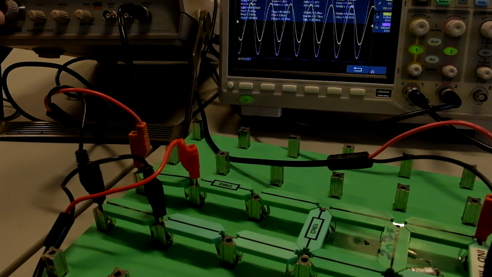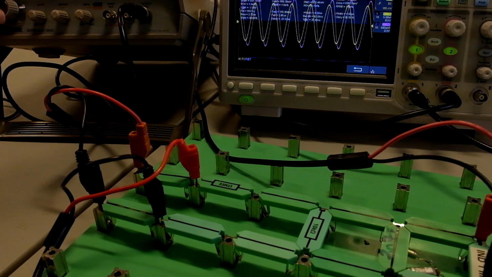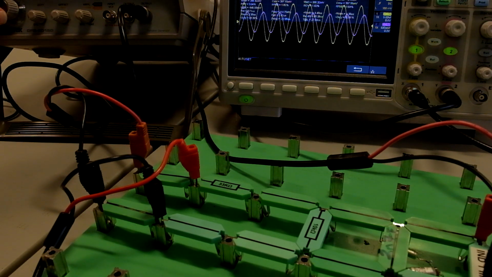You can see it peaking, and at that point there, the voltage coming out is peaked and it's in phase, completely in sync with the sine wave going in. If we increase the frequency further, then the output voltage goes out of phase and it starts decreasing again.